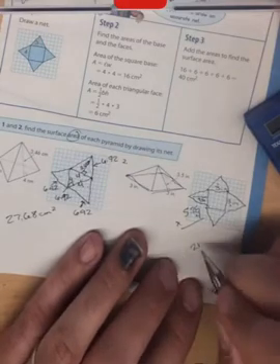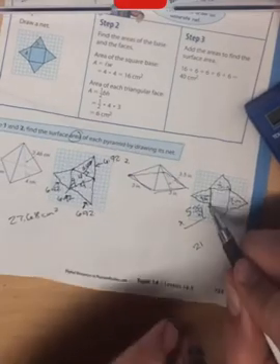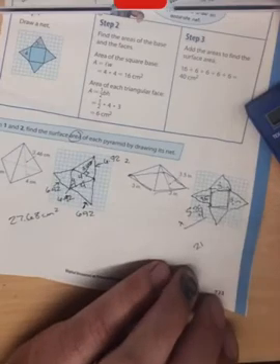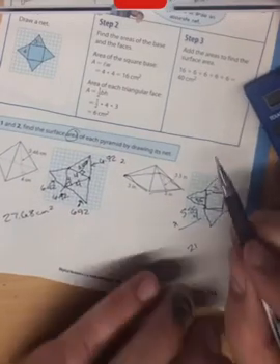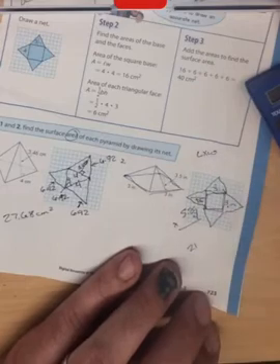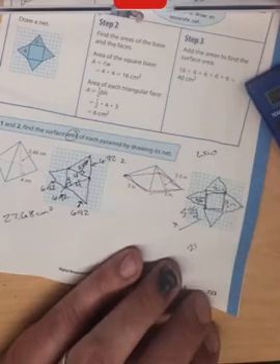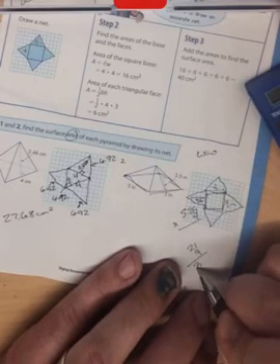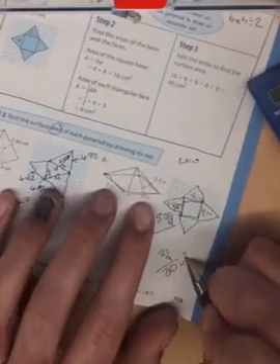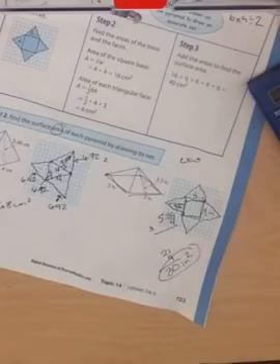And I get 21. But we can't forget about my rectangle inside. It's 3 by 3, and to get the area of a rectangle, it's length times width. So 3 times 3, you should end up with 9, which would be 30 inches squared for my total answer.